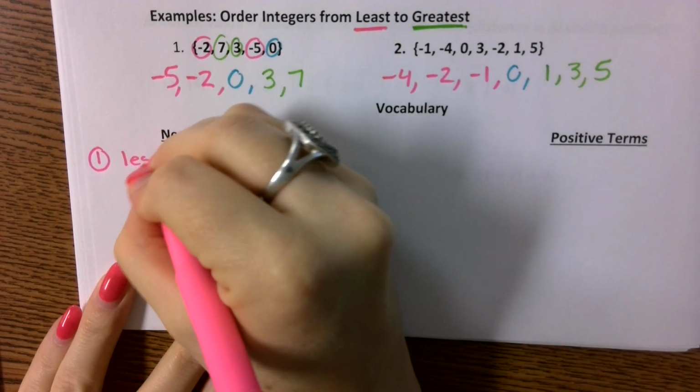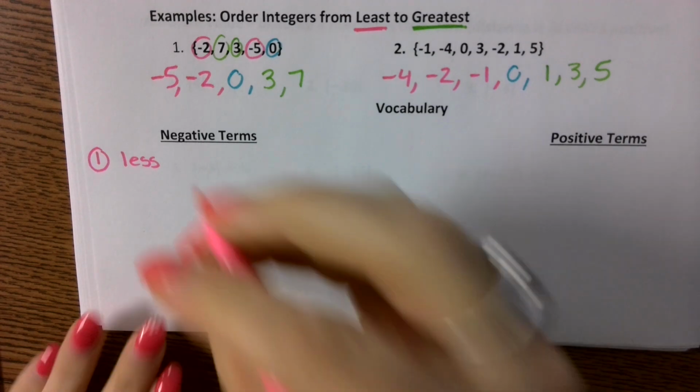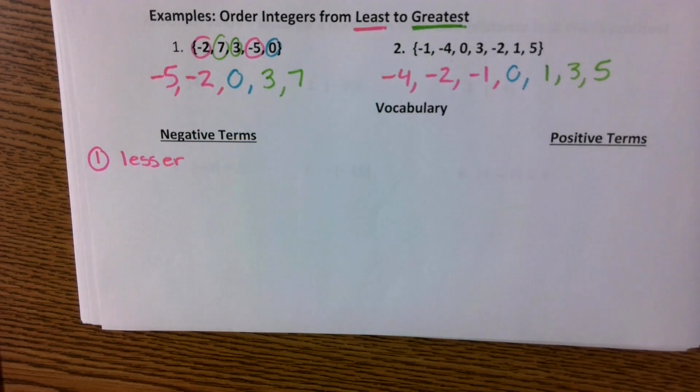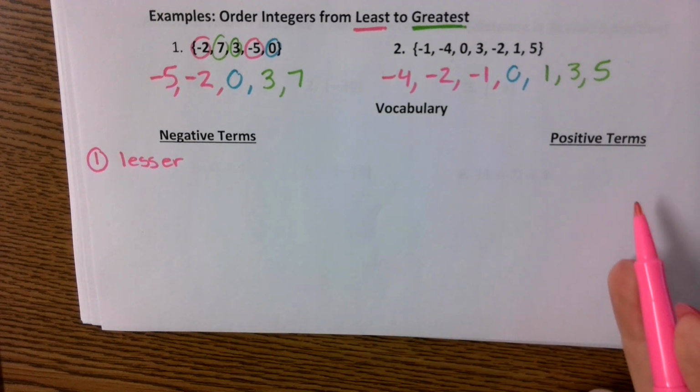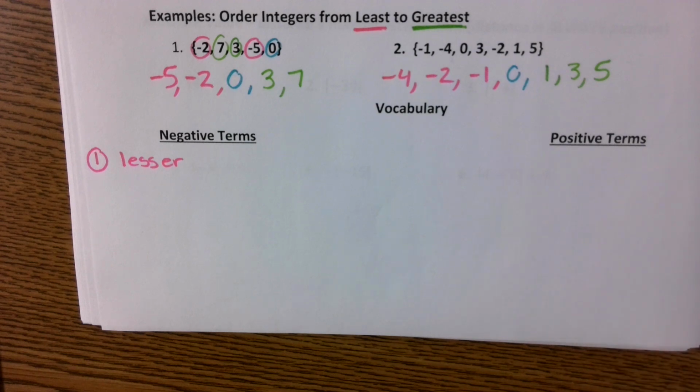So one of the words is less or lesser. That often indicates that we're dealing with a negative value, and it can even indicate that you're dealing with a subtraction problem. A lot of our negative terms can correlate with a subtraction operation, and a lot of our positive terms can correlate with the operation of an addition sign.